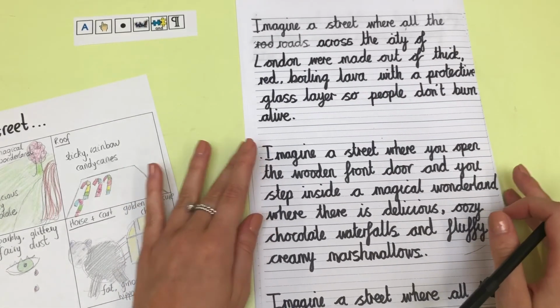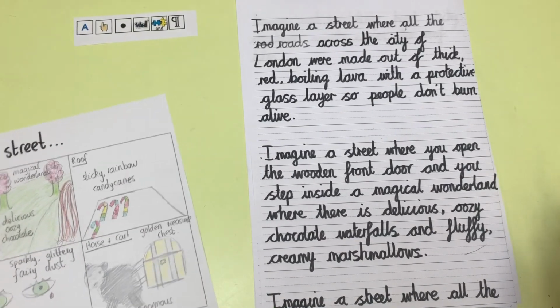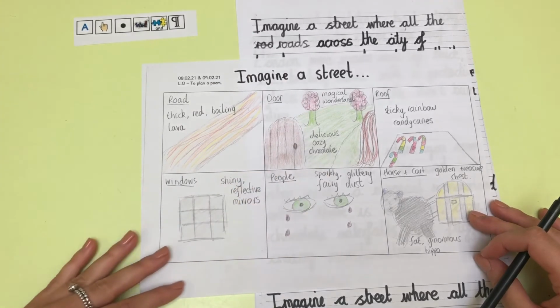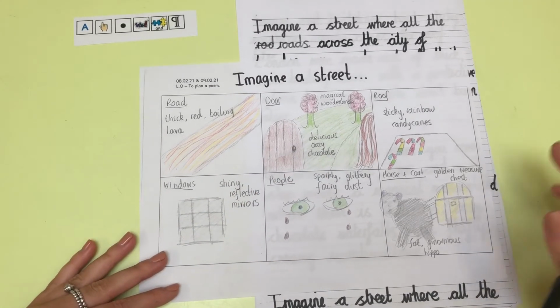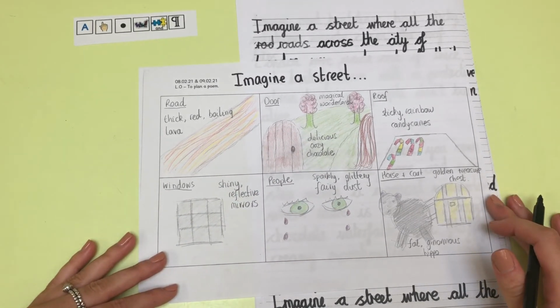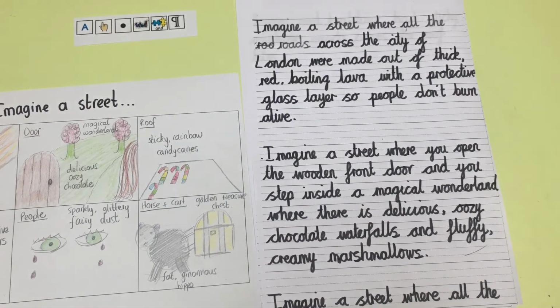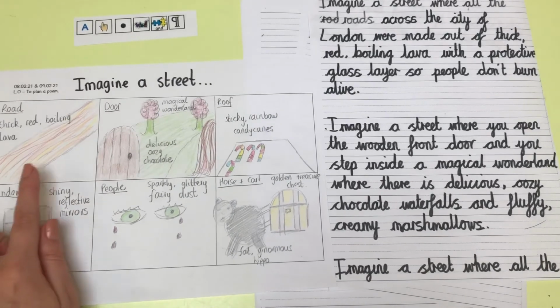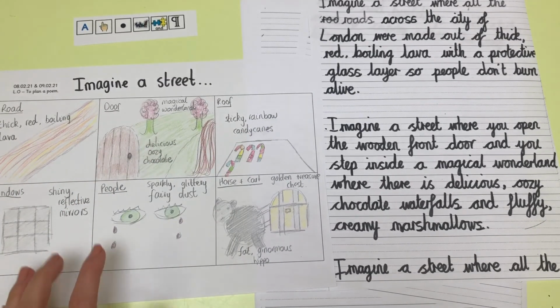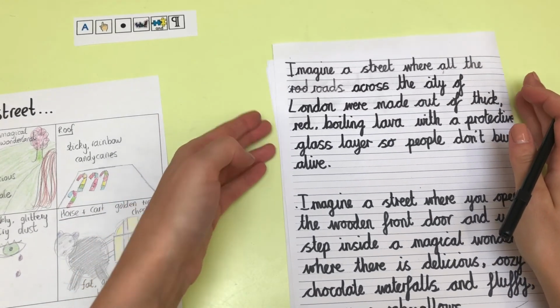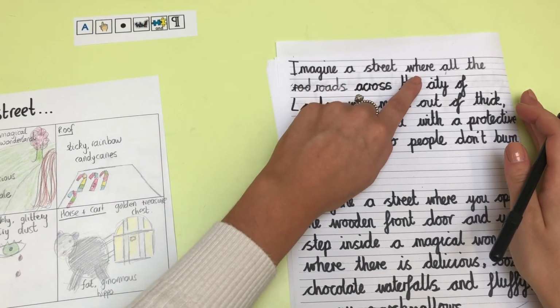So, to help me write my Imagine a Street poem, I have really been looking back at my plan. That is the whole reason why we do a plan. It's to make our job when we come to writing that little bit easier. So children, it is now your turn to have a go at writing the first 3 boxes on your plan. So remember, you are starting each sentence with imagine a street where.